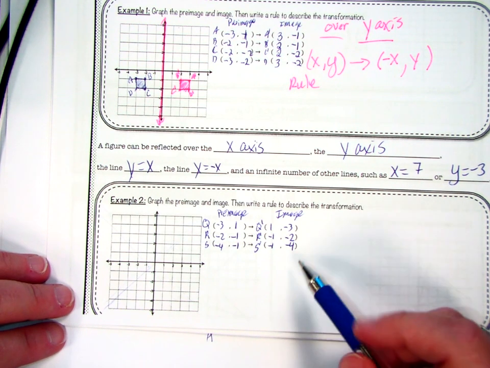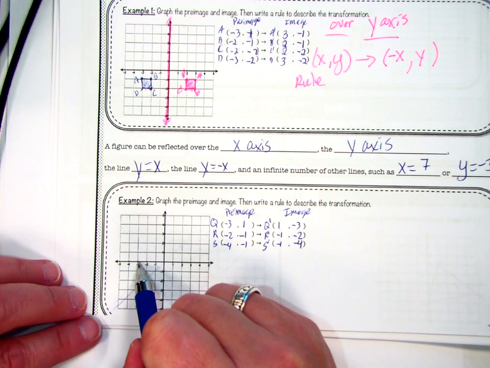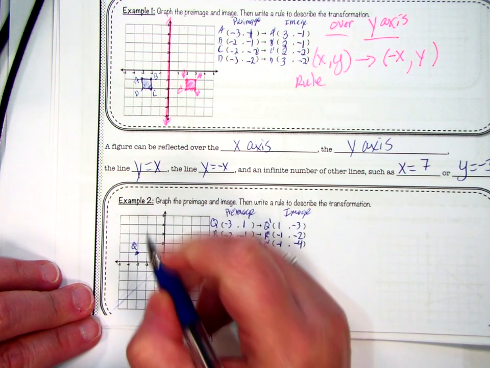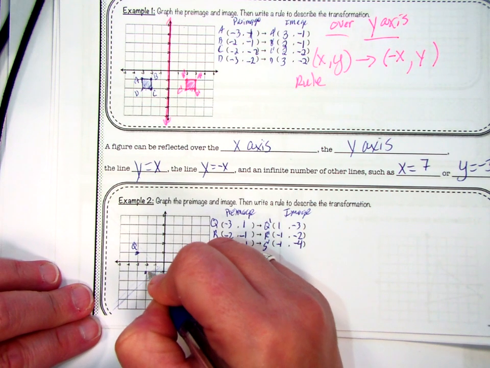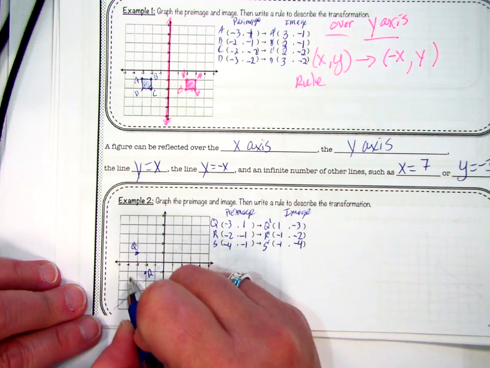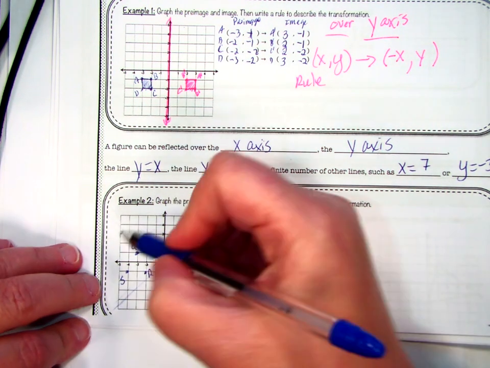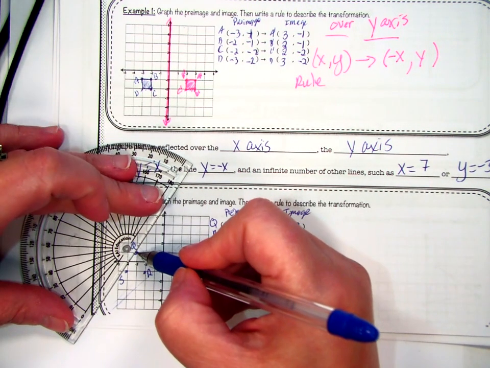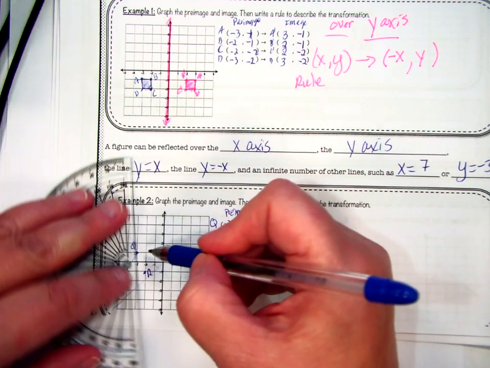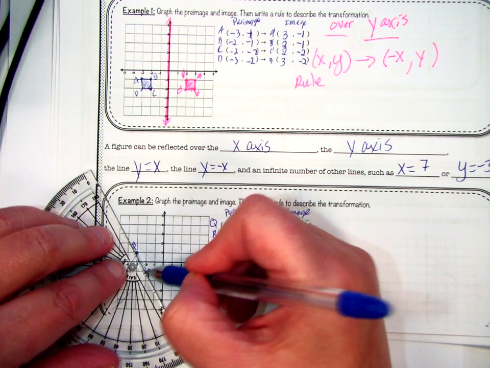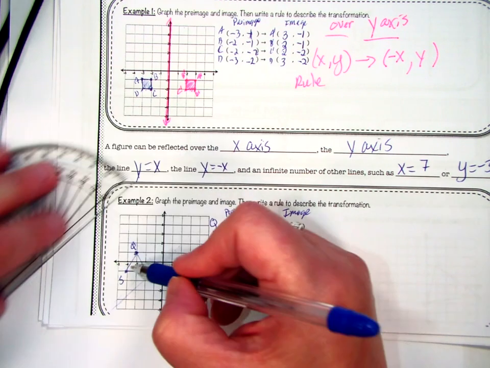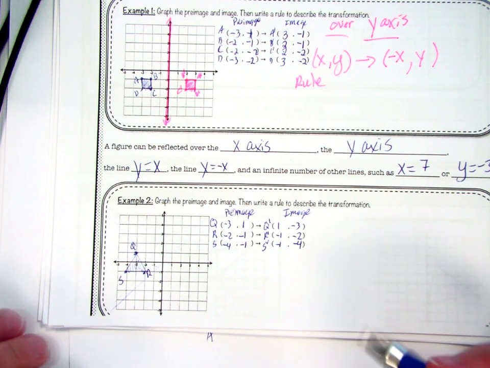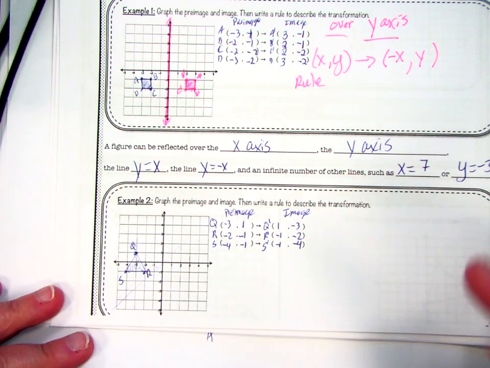First, the pre-image. Negative 3, 1. There's Q. Negative 2, negative 1. There's R. S is negative 4, negative 1. So there's my little triangle. Again, I'm just using my straight edge here. I'm going to shade that in. There's my Q, R, and S. Now I'm going to do the image after the reflection.